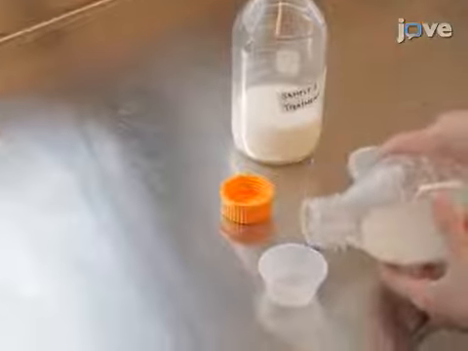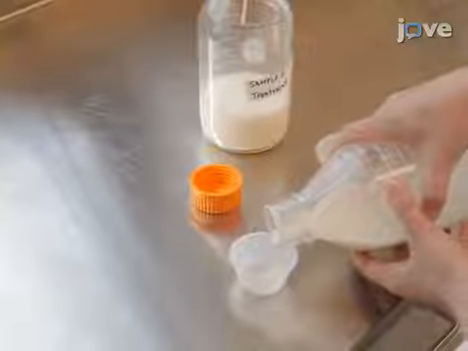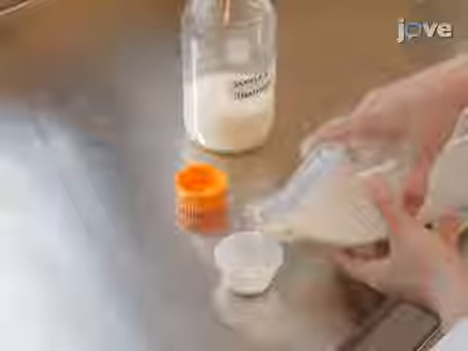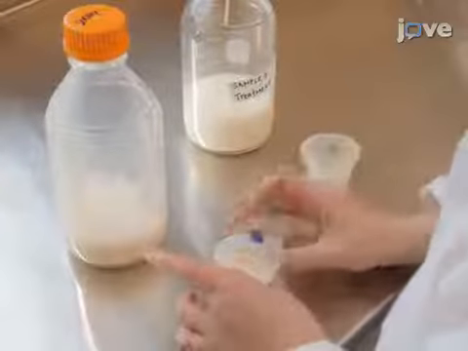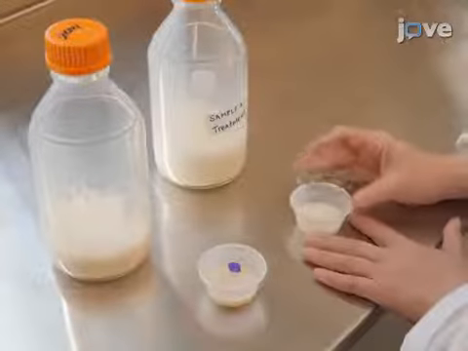In preparation for the experiment, create sample solutions by pouring half-ounce aliquots of each original solution into 2-ounce transparent plastic sample cups, and then cap with color-coded lids.